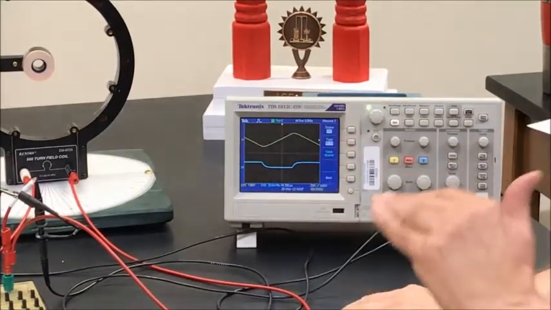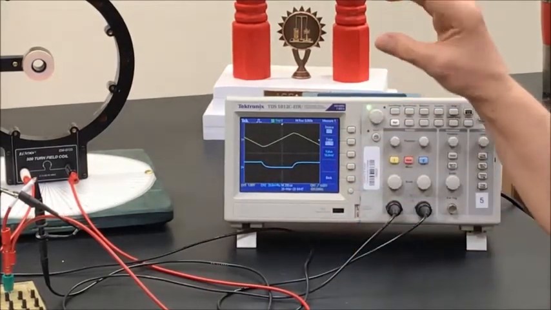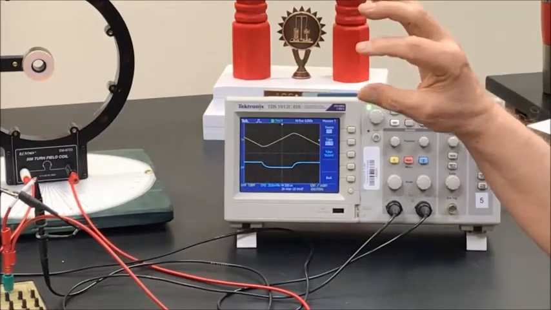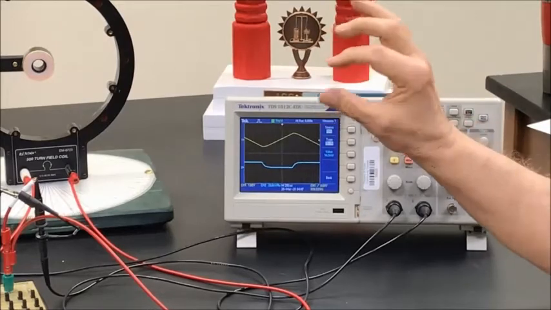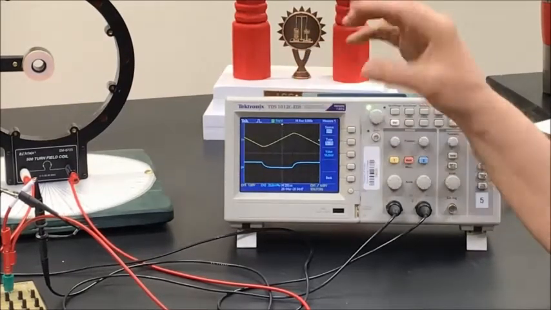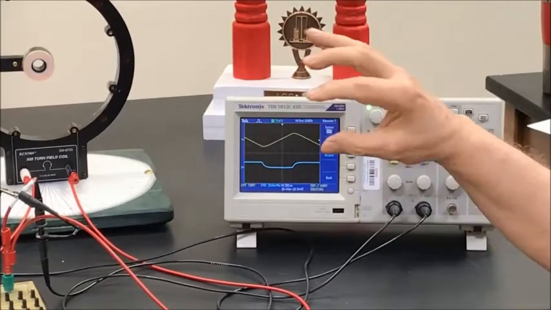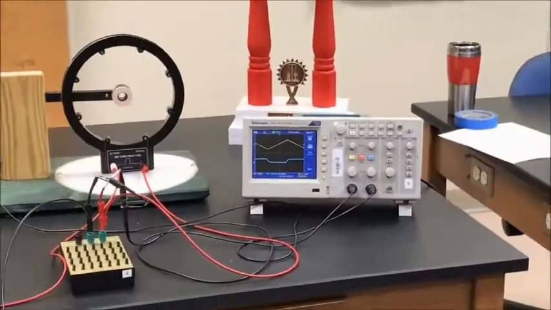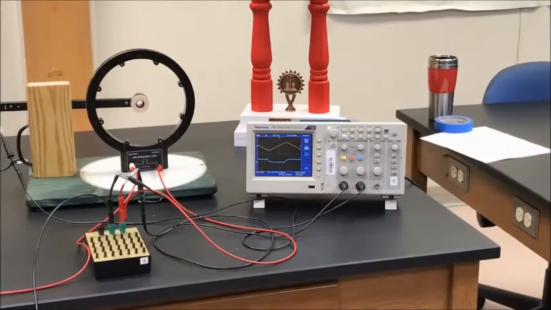Then, to go through the remaining data points, we'll simply increase the peak value in 1 volt increments, starting at 1, which we've already taken, and then going up in 1 volt steps up to 7 volts. I'll just show what happens when we change the signal to 1 volt higher, from 1 volt peak up to 2 volts peak.